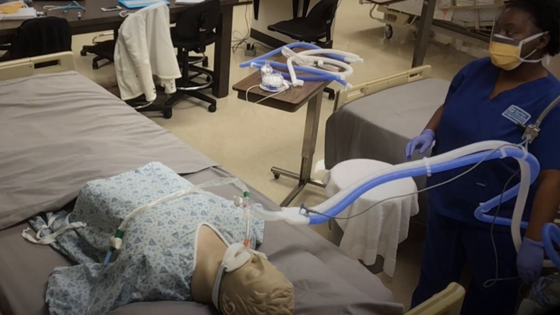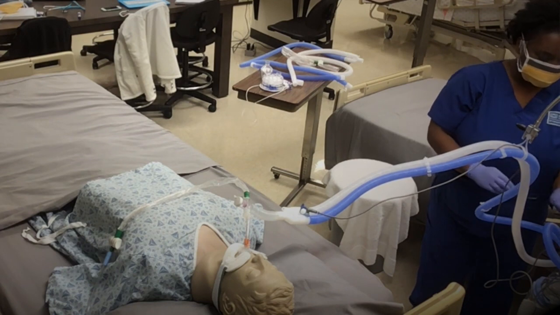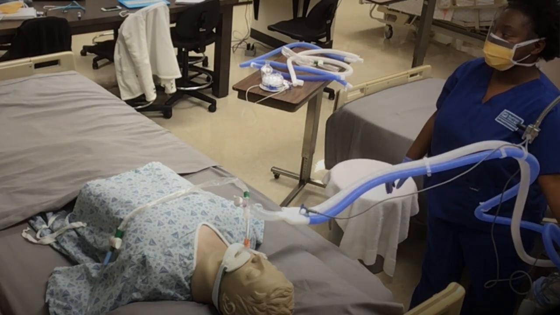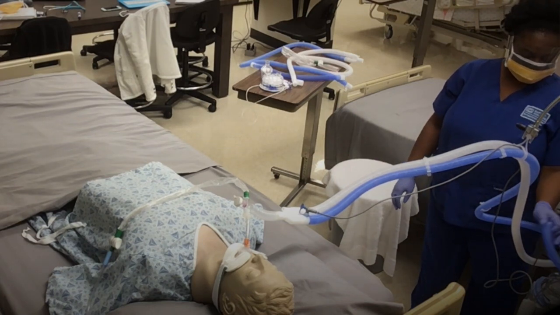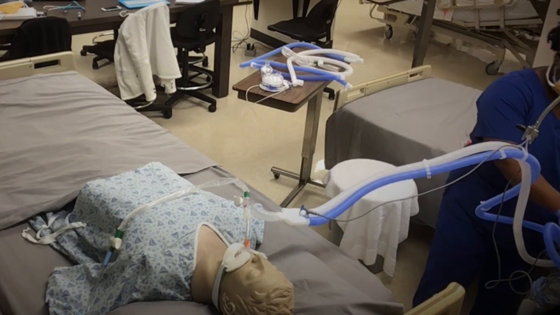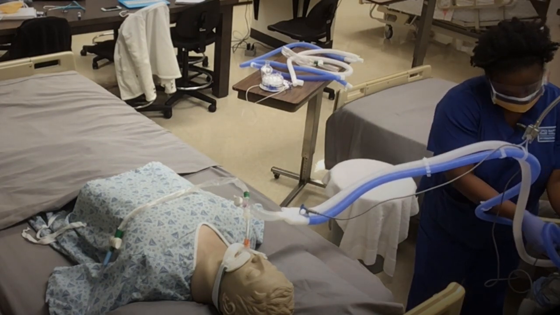Okay, so first, I'm going to make sure that my heater is turned off. And I'm going to bypass my heater by taking out my filter that's attached to the tubing and replace it with my inspiratory limb. But before I do that, I'll detach my cords.